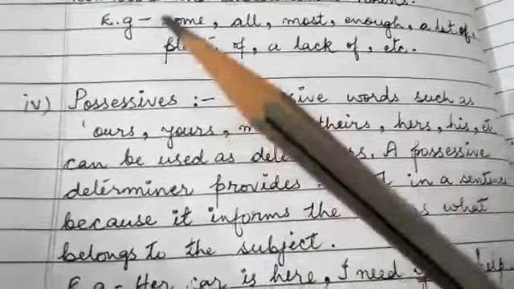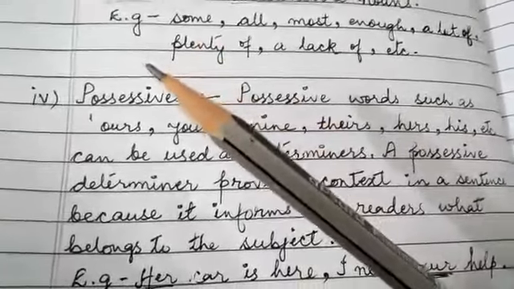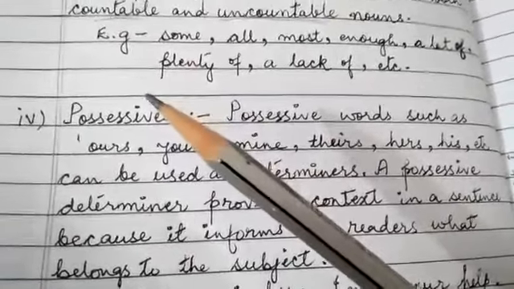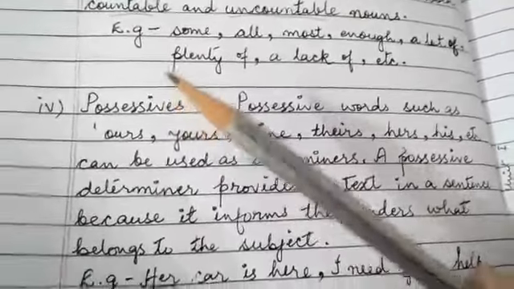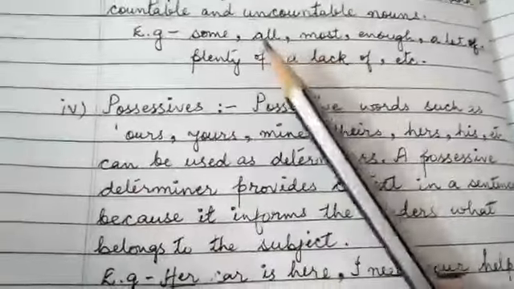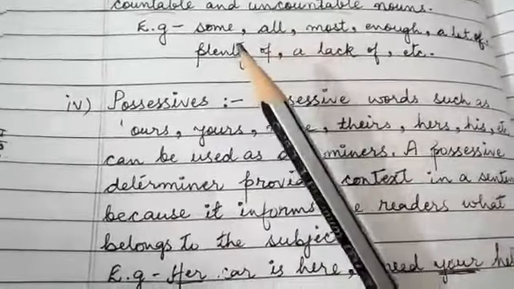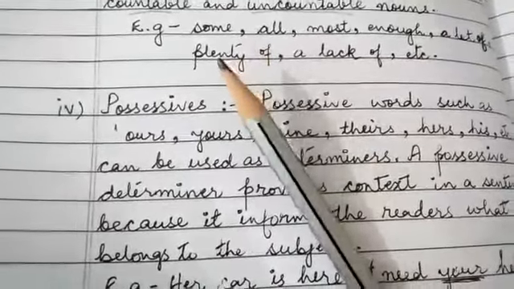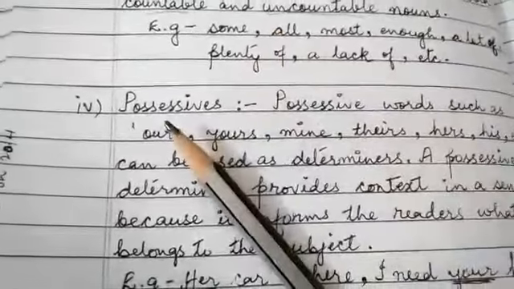Now if I say this is my pencil, who is the subject here? Me, because this is my pencil. And if I say that is your pencil, who is the subject here? You, because this pencil is yours.